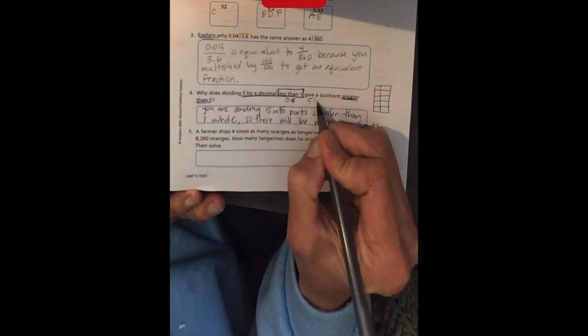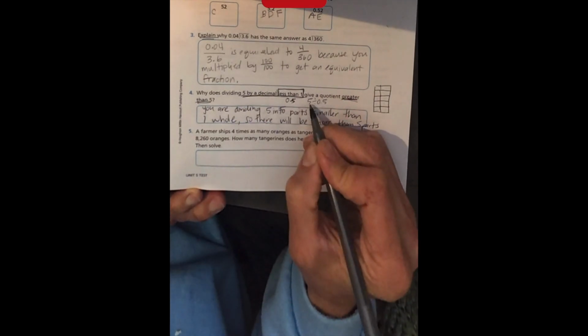5 divided by 0.5. The first number would go on the inside of the division box. The second number would go on the outside of the division box. I'm not allowed to have a decimal in the divisor, so I'd move that once, and then move that, so it'd be 5 divided by 50, which is 10. Okay, and there are 10 pieces here.